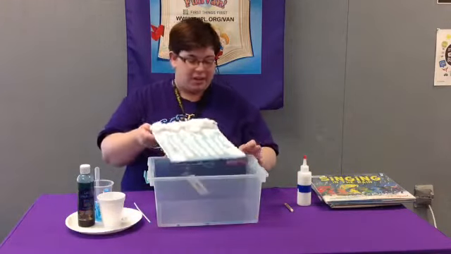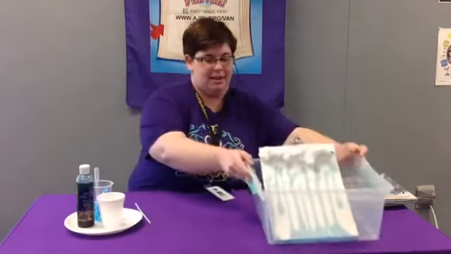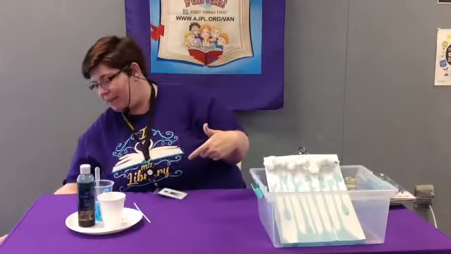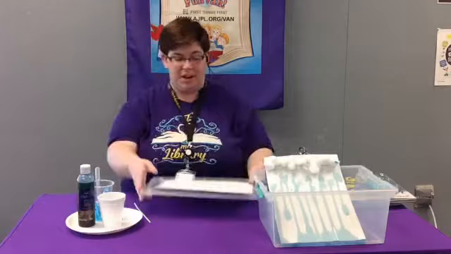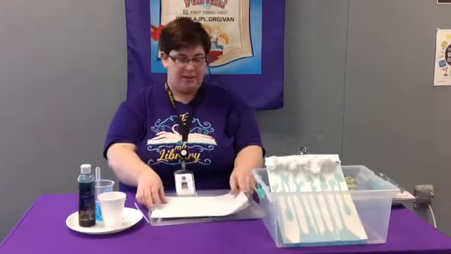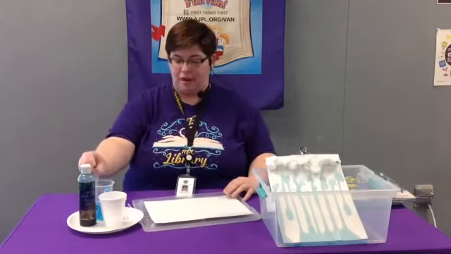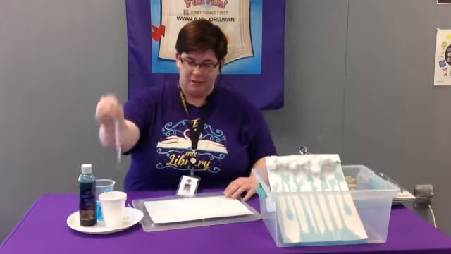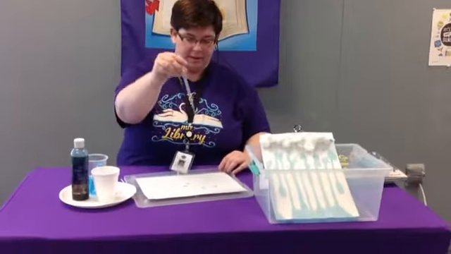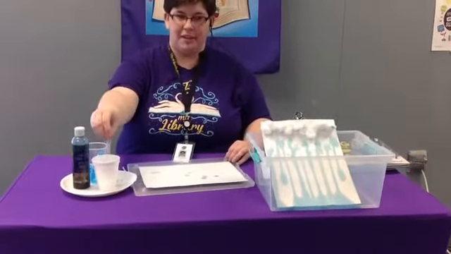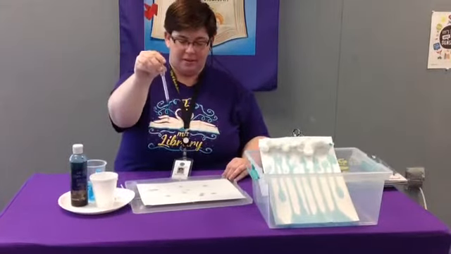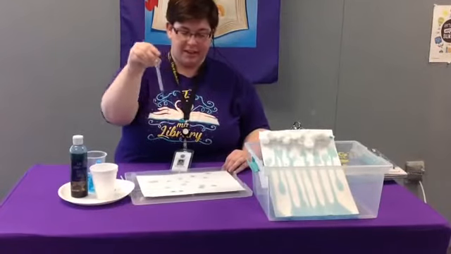Another variation on this activity, if you can't prop it up sideways, is to just put it on a flat surface, and you can just drop from above. Oops, let's use my darker one. Just to make little splatters, like raindrops falling on something.